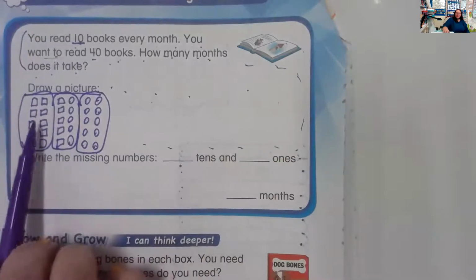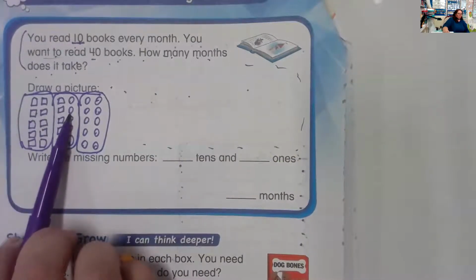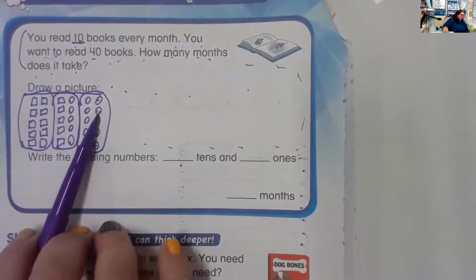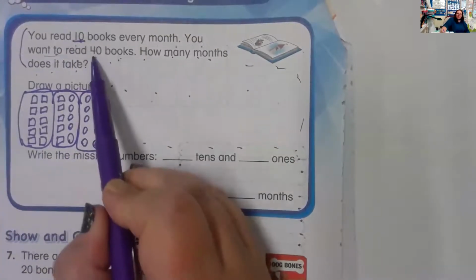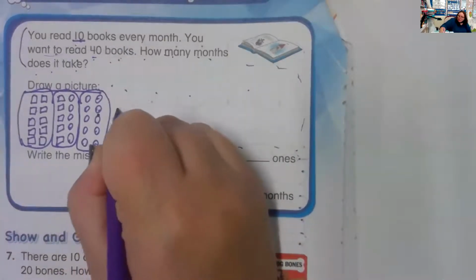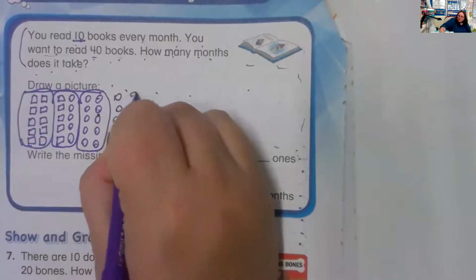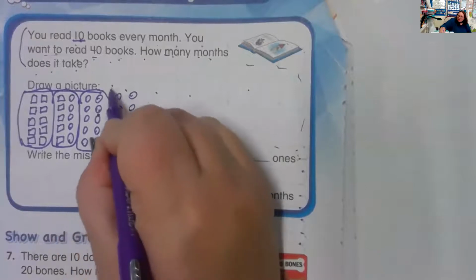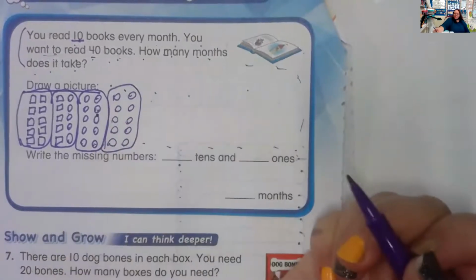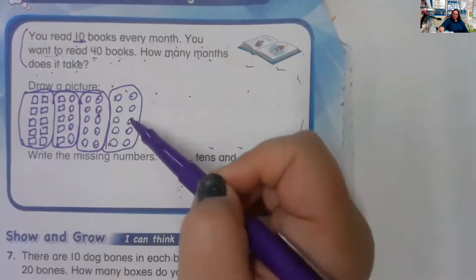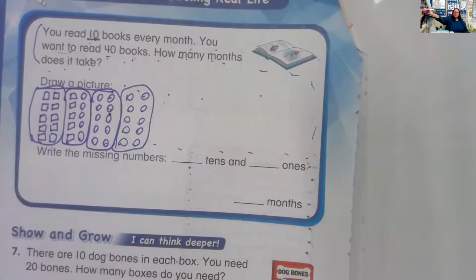How many do I have? 10, 20, 30. Oh boy, I still haven't drawn enough, have I? Because I need to get to 40. 1, 2, 3, 4, 5, 6, 7, 8, 9, 10. Whew. So 10, 20, 30, 40. Okay, so I've drawn my books.